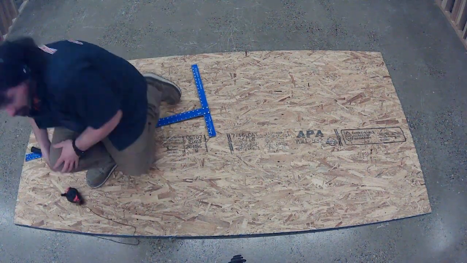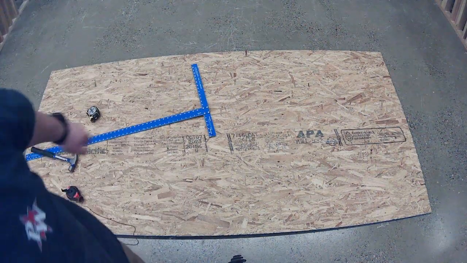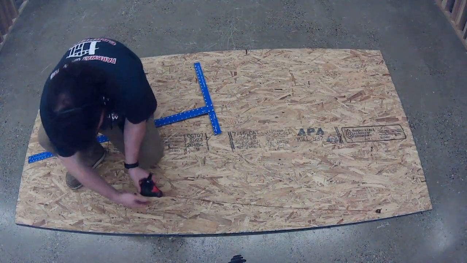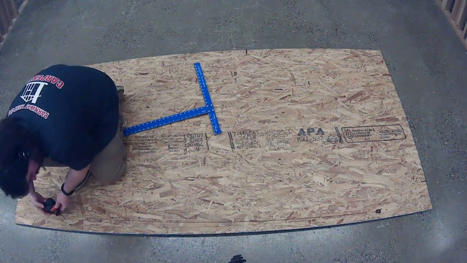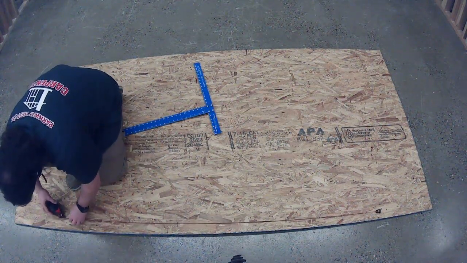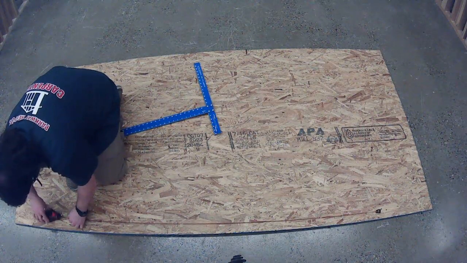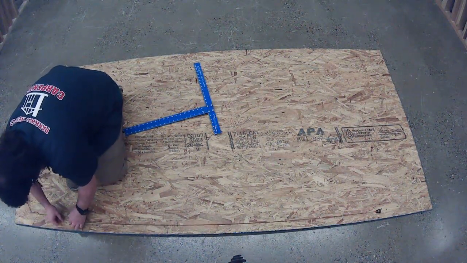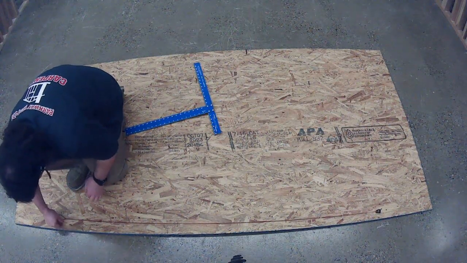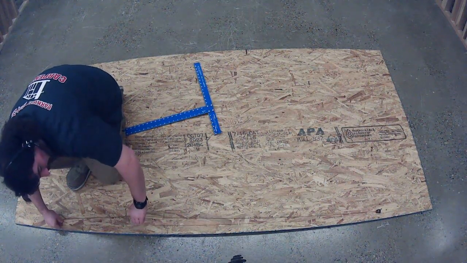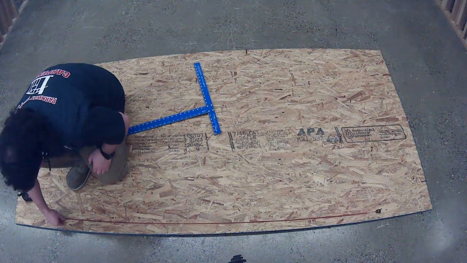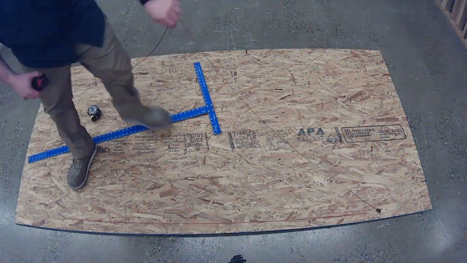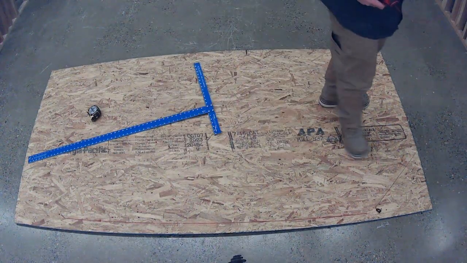Whoops. It is a lot easier with another person. All right. So there's our first line, and that's our first stake.